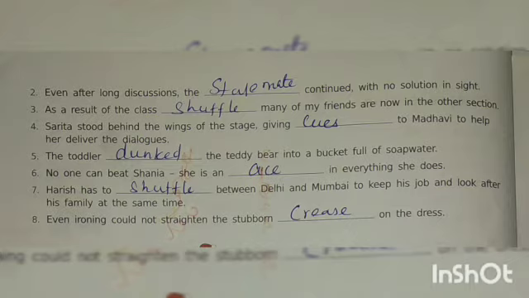Now look at the next one. Harish has to dash between Delhi and Mumbai to keep his job and look after his family at the same time. So what is the right answer here? Here you have to write the word shuttle in the blank. He has to go there and here, so that is what is called shuttle. Harish has to shuttle between Delhi and Mumbai to keep his job and look after his family at the same time.